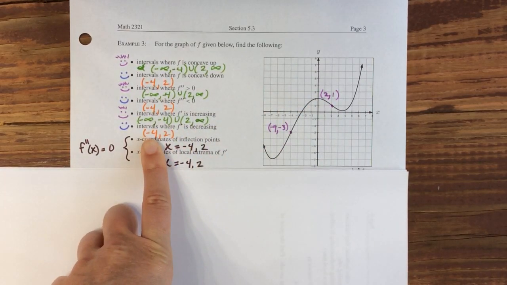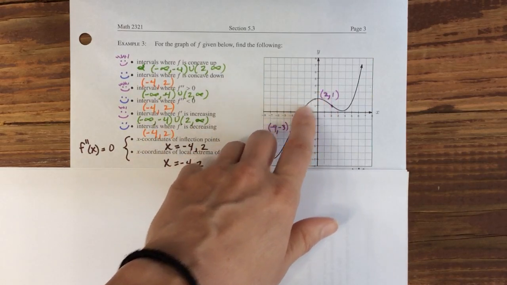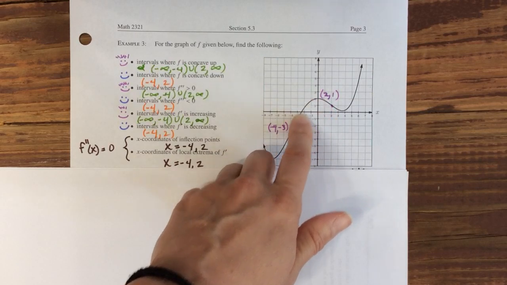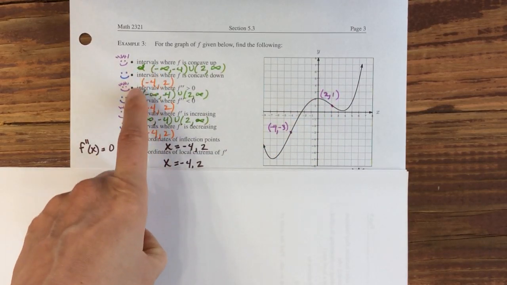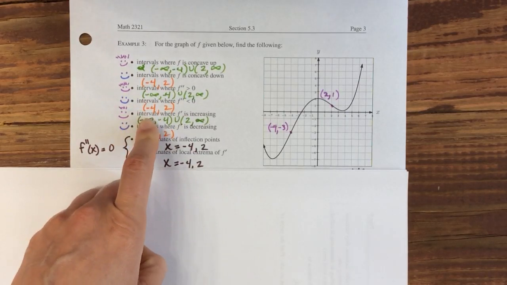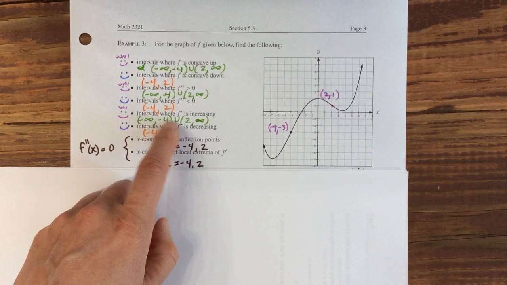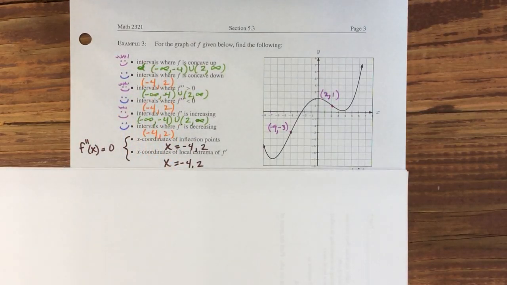And then last, intervals where f prime is decreasing. Again, that's here to here. Why? Because remember, that's where we are concave down. Remember that these all link to the same mathematical background. It's because the second derivative is negative. So orange with orange, green with green. I'll move my hand out of the way so you can see what I'm talking about.